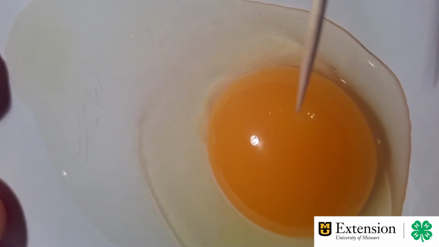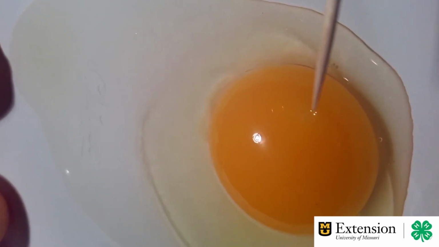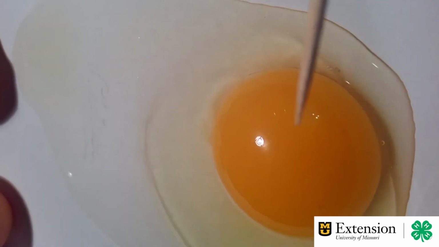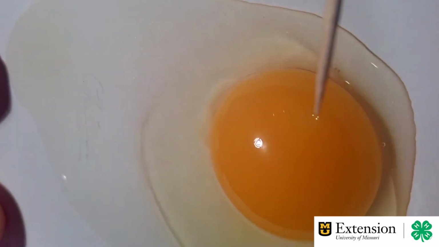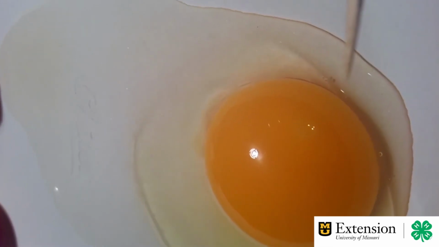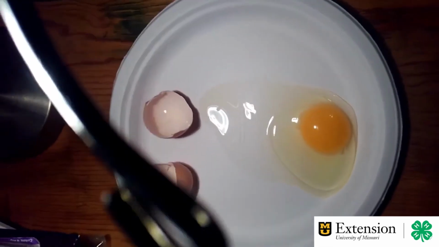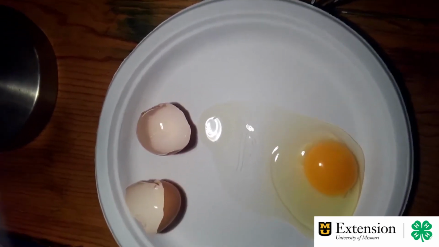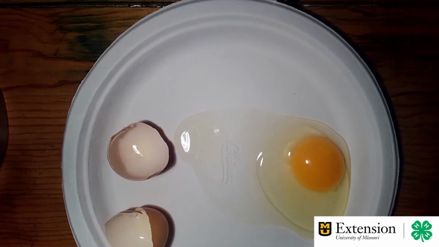Try to identify where your germinal disc is. It's just a white speck on top of the yolk. We see this little round speck right here. That's the germinal disc. On your worksheet, you can go ahead and fill that in.